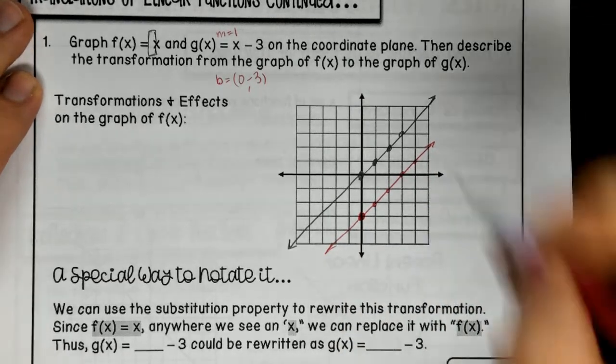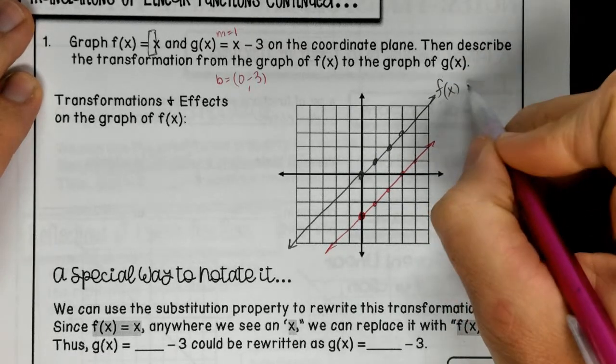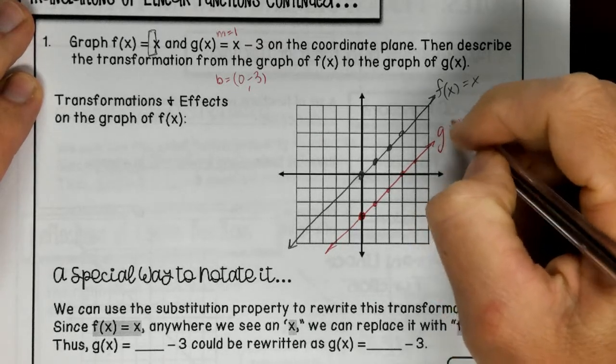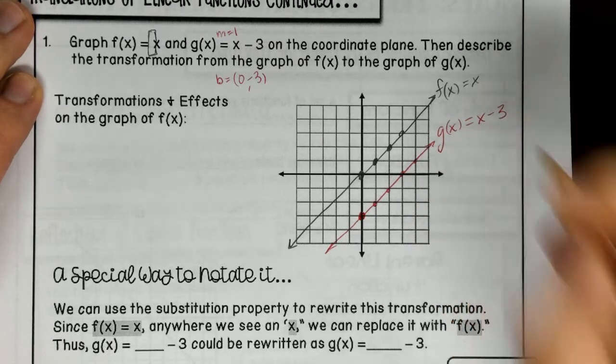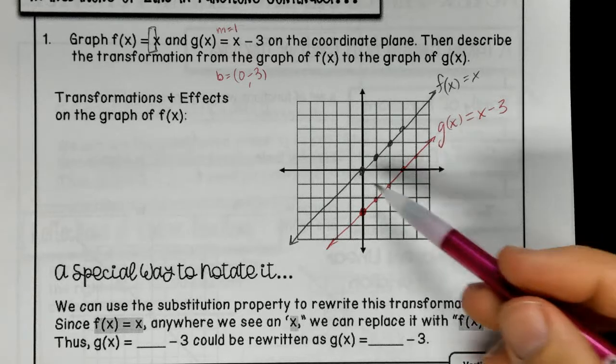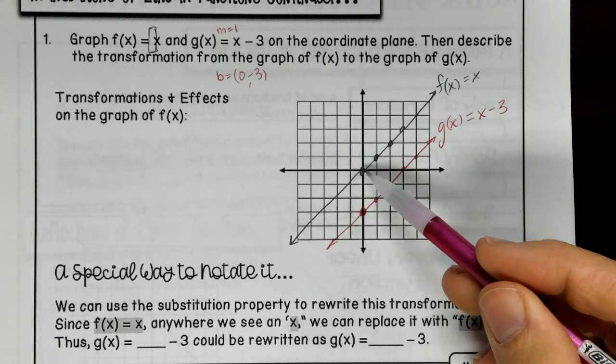So this is f of x equals x, and this is g of x equals x minus 3. Alright, so I've plotted my two graphs, my two functions. Okay, so Zuyer, help me out. What did I change? I changed the y-intercept. It went from 0 to negative 3. So what did I do? I moved it down 3 units.